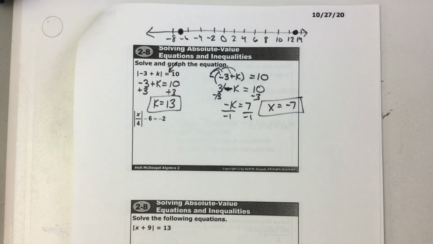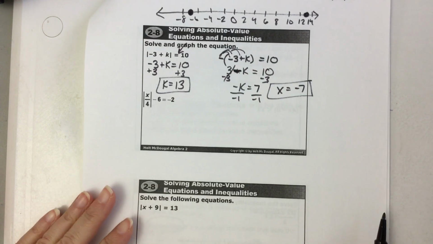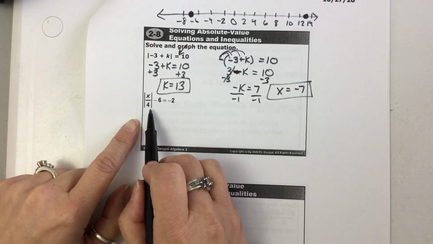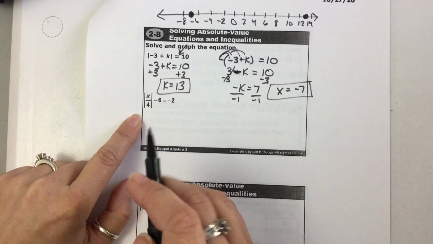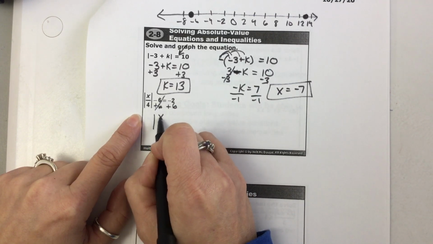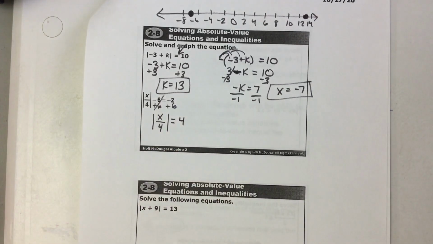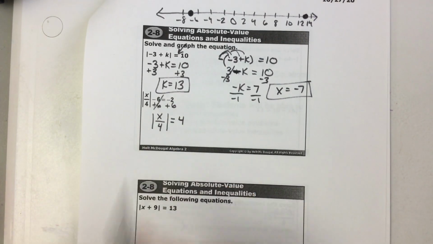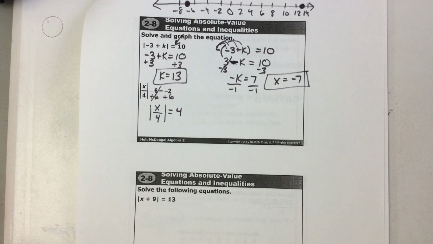Okay, let's look at the next one. Before you go ahead and distribute the negative to indicate you're going to the left, you have to isolate the absolute value. In order to get the absolute value symbol alone, I need to add 6 to each side. So it's the absolute value of x over 4 equals negative 2 plus 6, which is 4. Now that I have an absolute value isolated, it's time to separate it into the two equations. I need two equations because I'm traveling to the left and I'm traveling to the right.